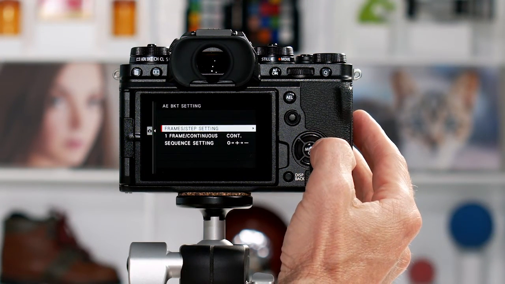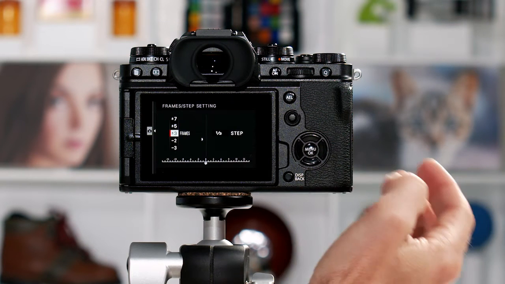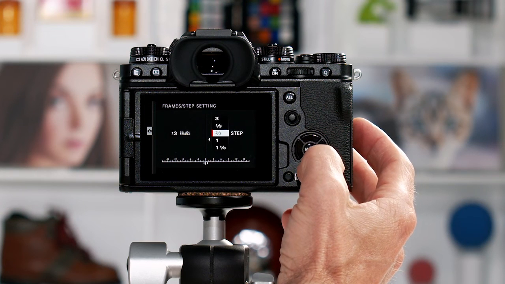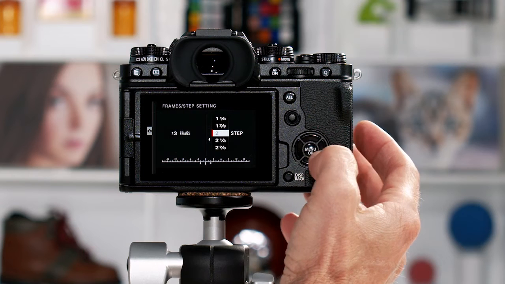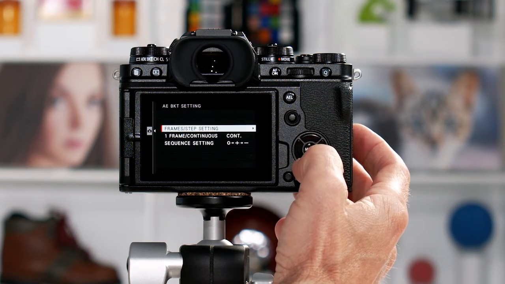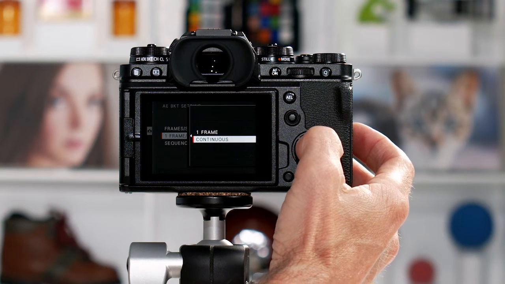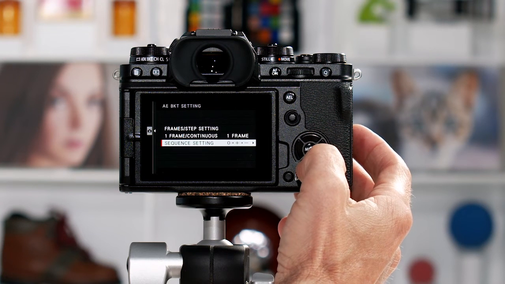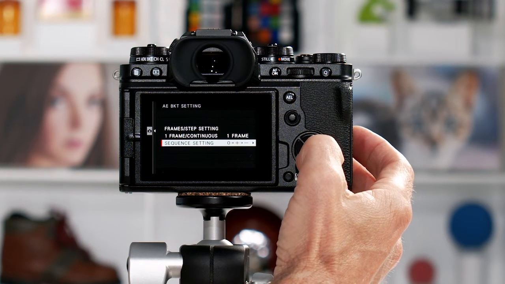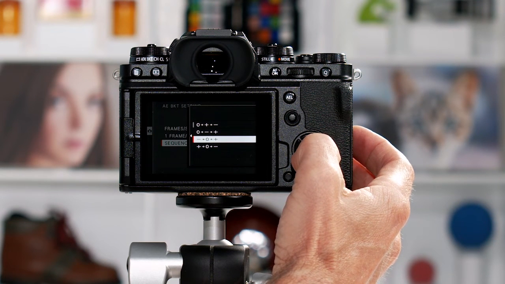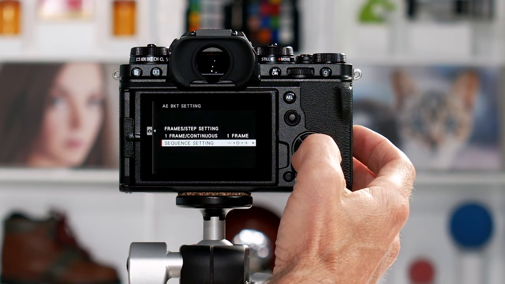Let's go in and set up the frames and steps. All right, we will do 3 frames, but rather than 1/3 stops, normally I would do 1 step, but I want to make it really clear for you, so we're going to do it in 2 steps. So I'm going to set that. 1 frame continuous. I'm going to set this at 1 frame, and I'm going to have this shoot not 0 first. I want it to go minus dark, then normal, and then light.